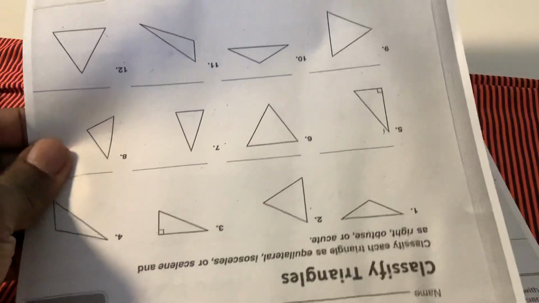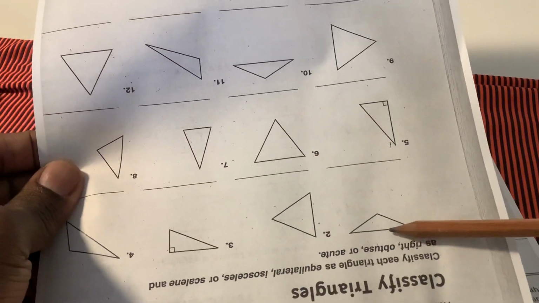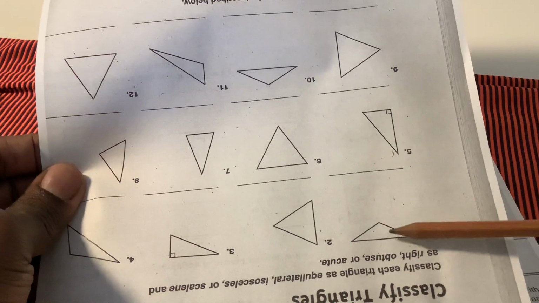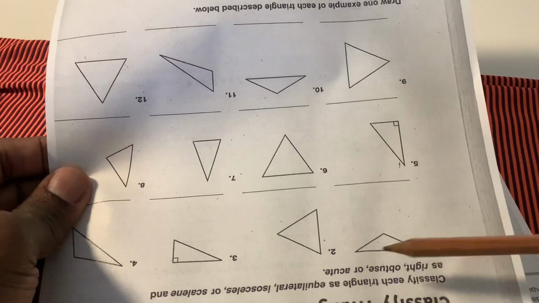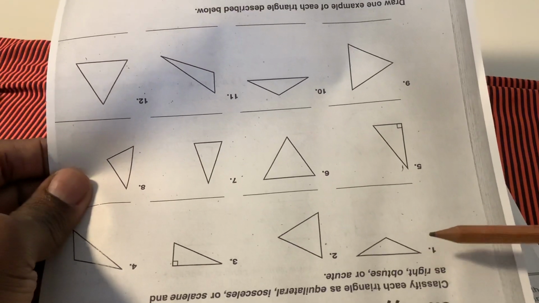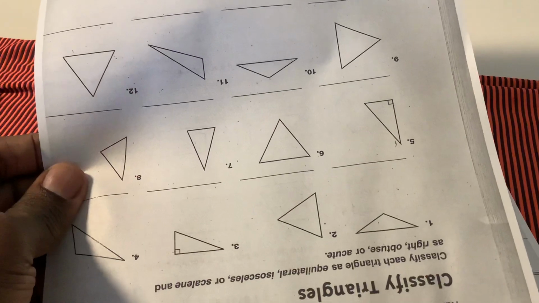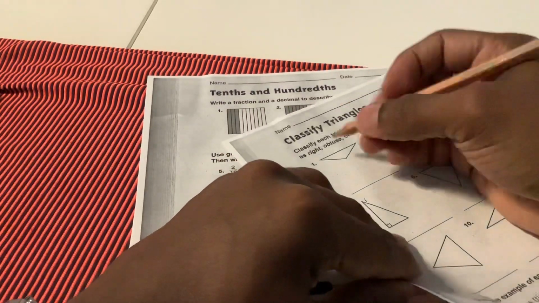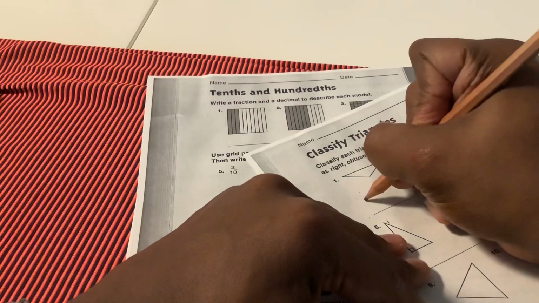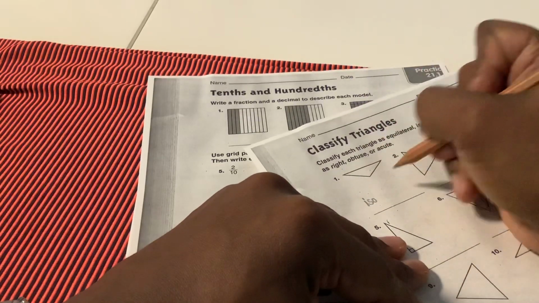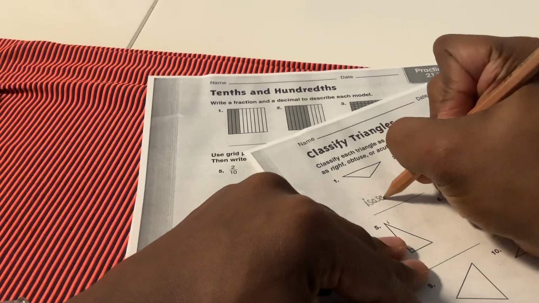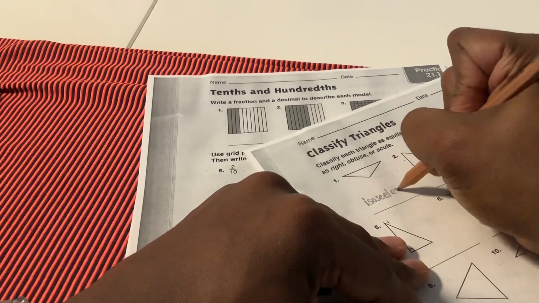Okay, so if we look at number one, if I turn it this way, this gives me a better example of what type of triangle this is. And just by looking at it, I see at least two sides are the same length. So what do we call two sides that are the same length? We call that an isosceles triangle, right? So number one, this is isosceles.